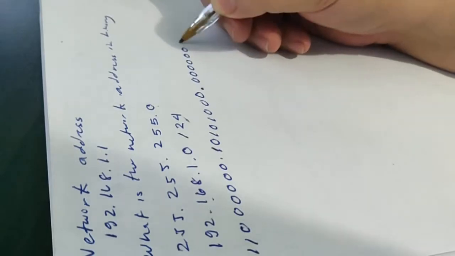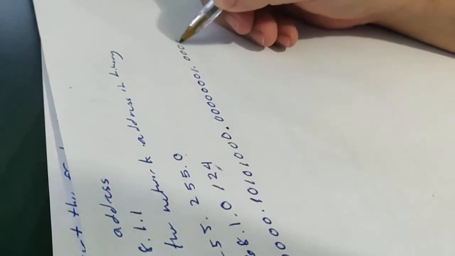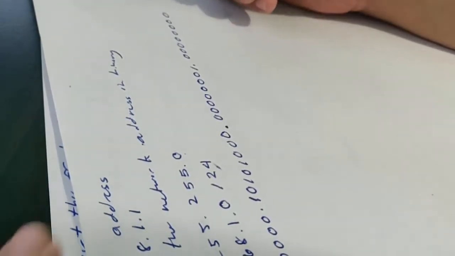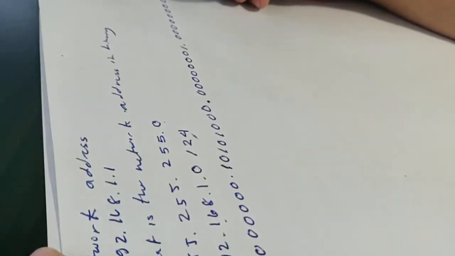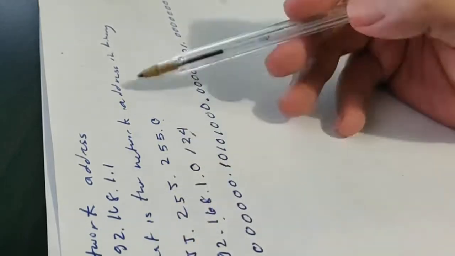And it's obvious that the last octet is all 0. So this is our answer for the first question: what is the network address in binary?